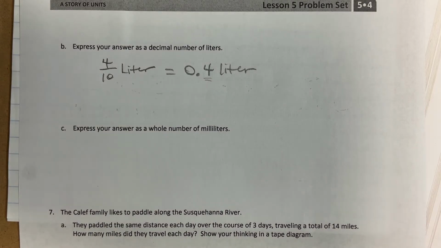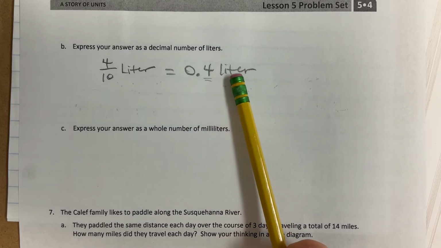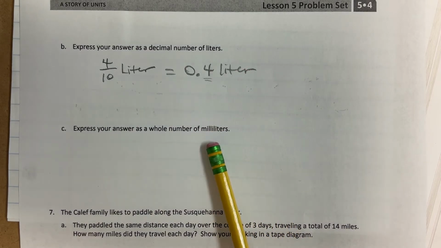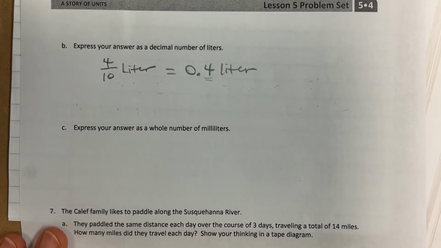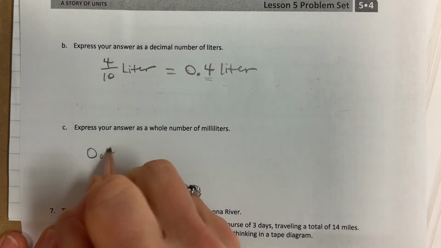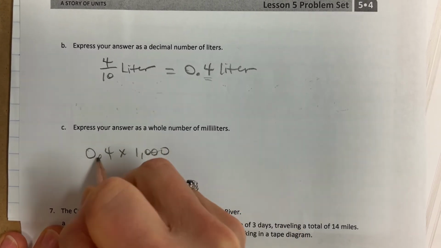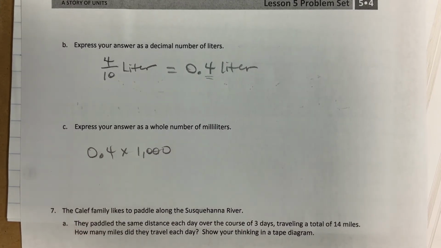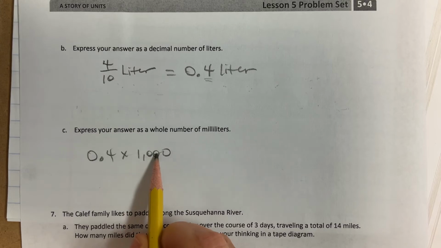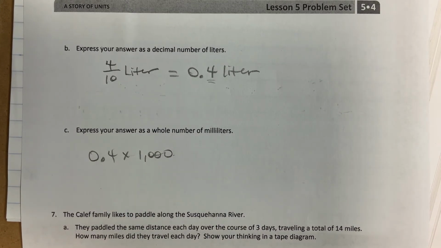Well, then ask yourself, how many milliliters are in a liter? There are 1,000 milliliters in a liter. And since I'm going from a big unit, a liter, to a small unit, I'm multiplying. I'll have lots of milliliters. So I want to take that 0.4 and multiply it times 1,000. Remember, when you multiply, your digit gets bigger on the place value chart. How many places bigger? 3 places bigger. Those 3 zeros help you remember that.